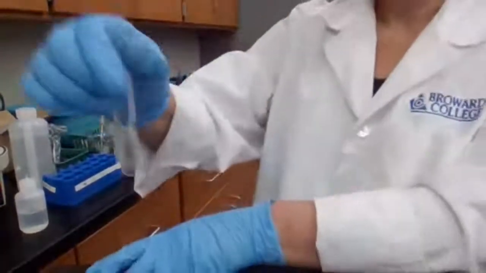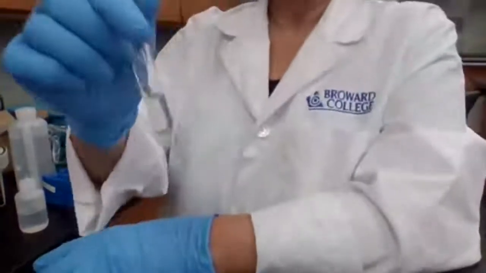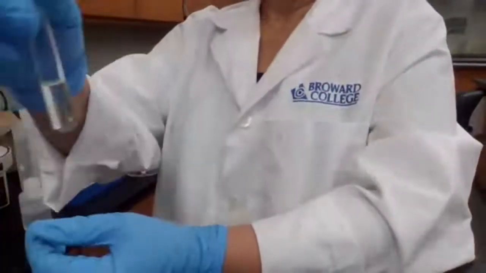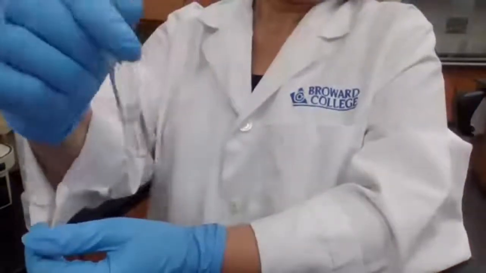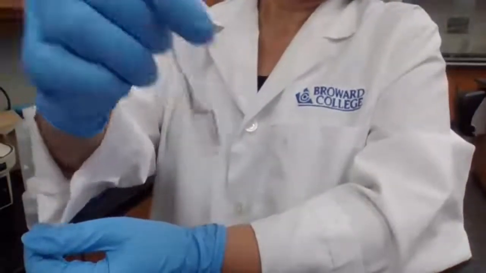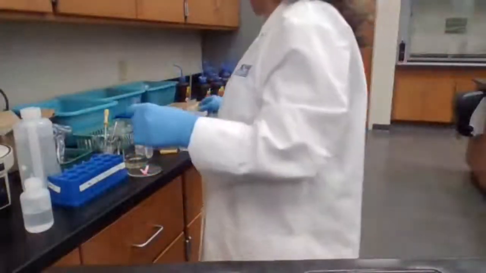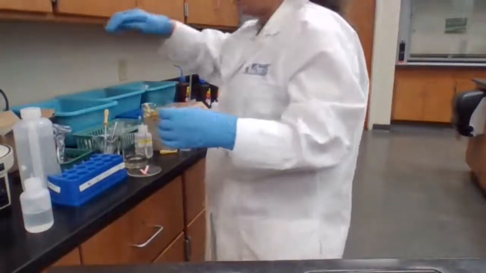Wait for a couple minutes, just like for the known sample, and then compare with test tube water if we see any difference in transparency. Let me test it.